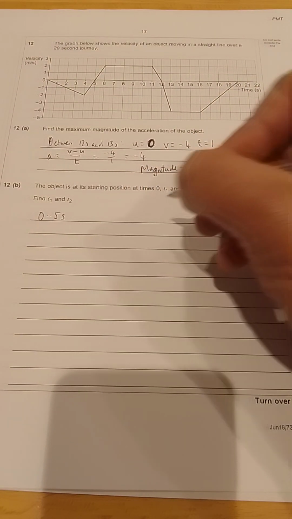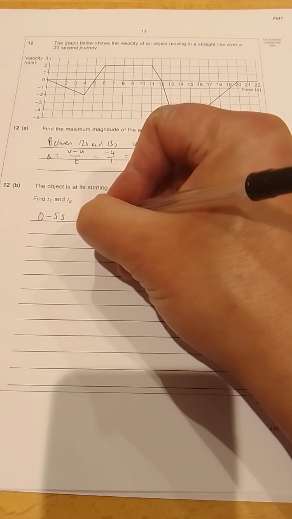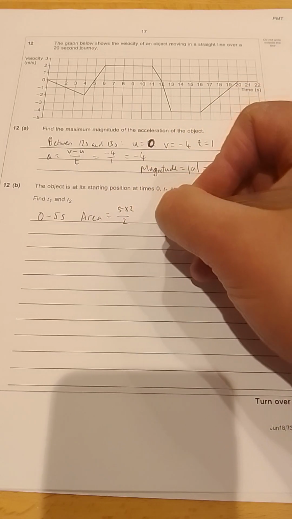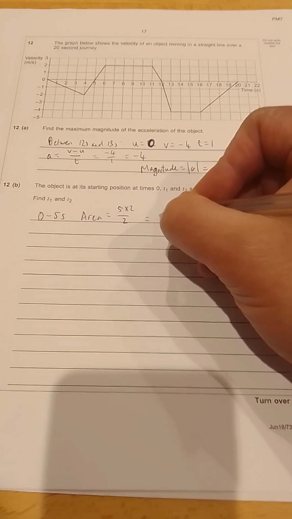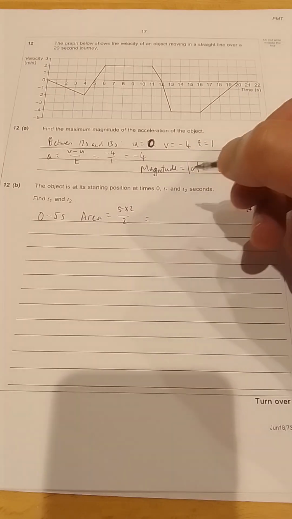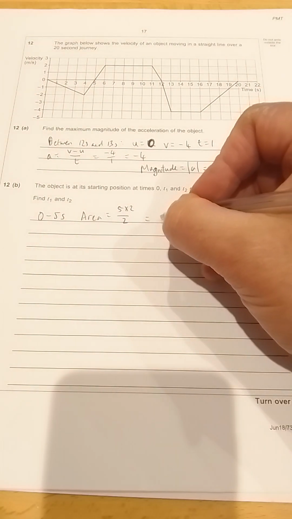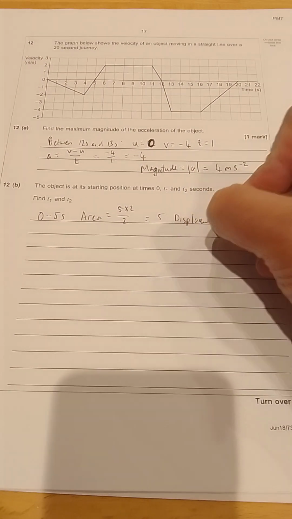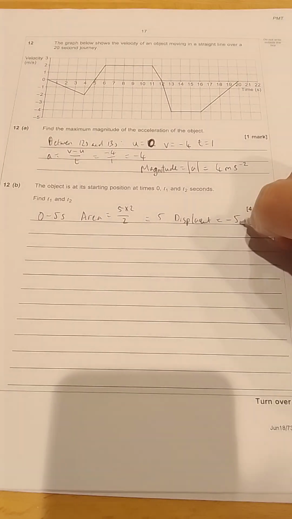So the area of the graph is 5 times 2 divided by 2, which will give us 5. But of course, it's in the negative direction because it's under the axis. So the area is 5, and the displacement is now -5 meters.